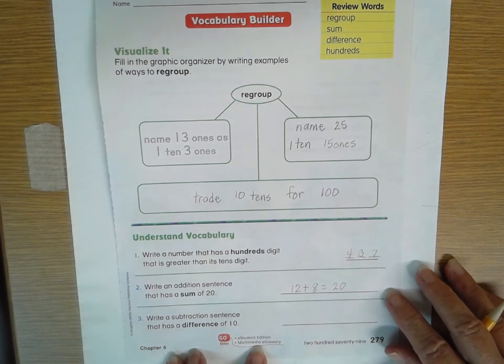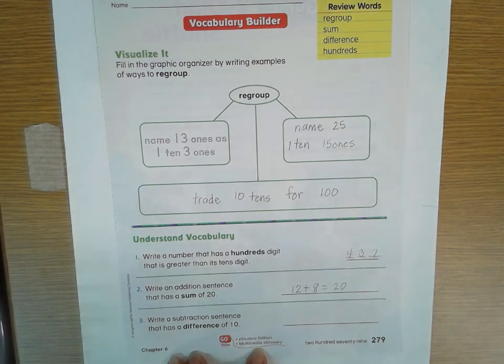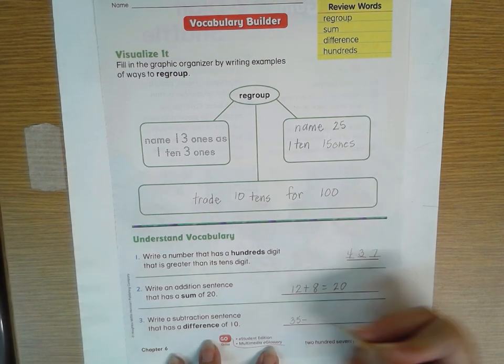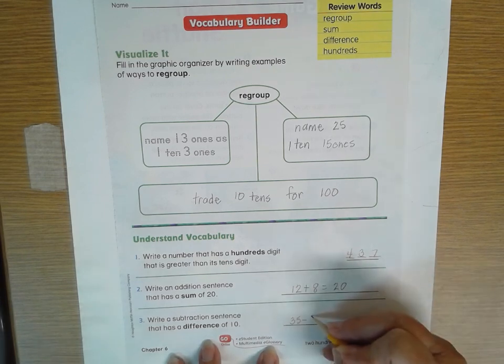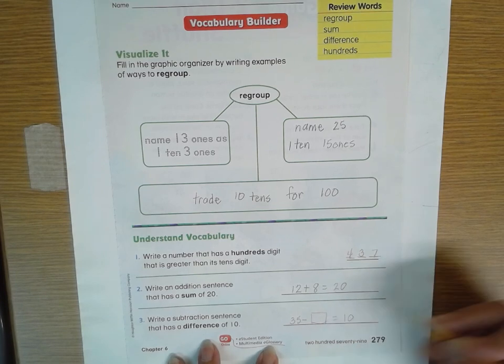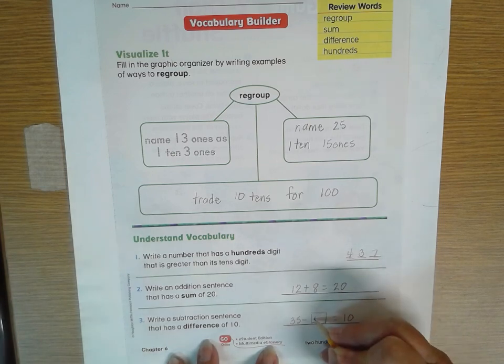And the last one says, write a subtraction sentence that has a difference of 10. So if you're subtracting, you're going to have 10 for your answer. So if we start at 35, what do we need to subtract right here so that our difference will be 10? What is 10 less than 35? It would be 25.